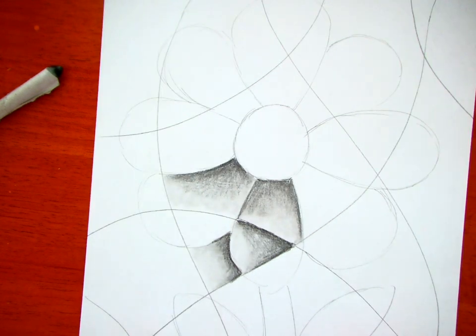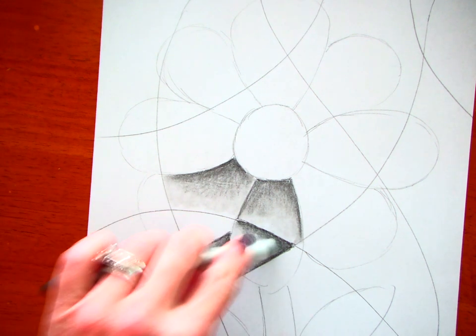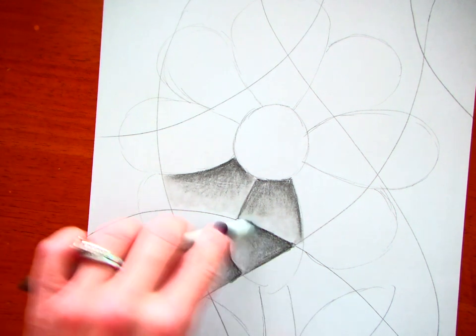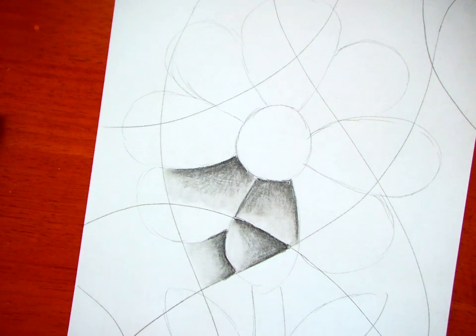Okay, so go ahead and get started on that. We will probably work on this a couple of days to make sure we get it nice and neat. And then when you do get done with it, you can work on your sketchbook. Okay.